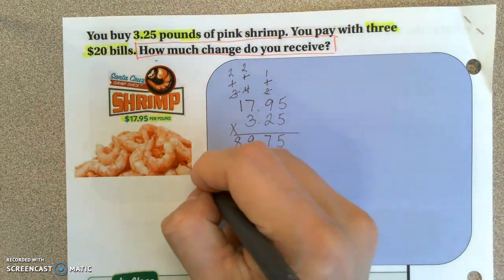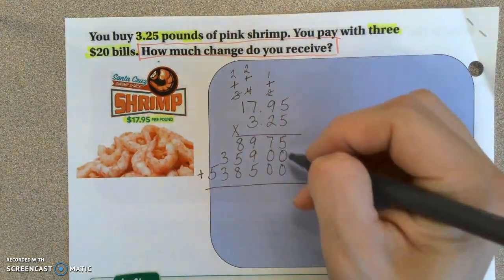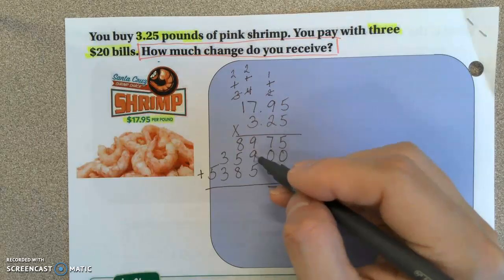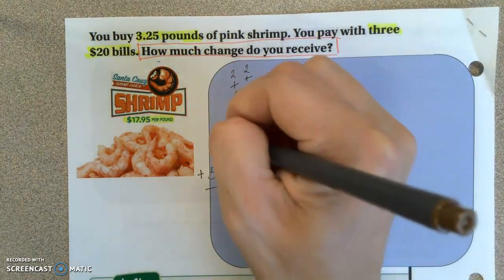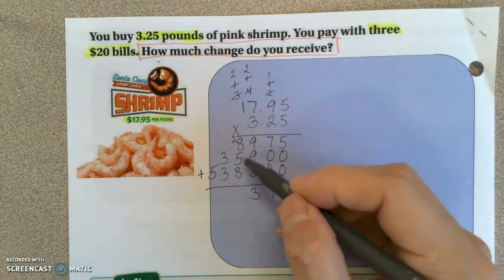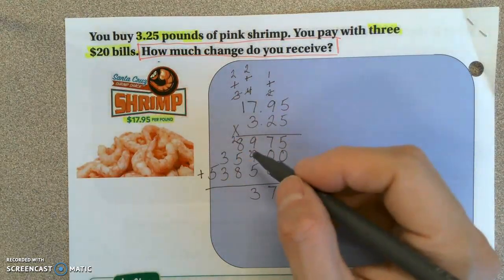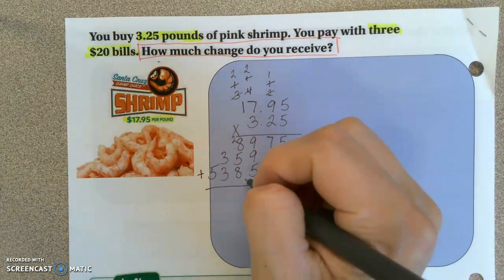Now we're going to add all of those together. So here's 5, 7, 18 plus 5. There's 23. So 16 plus 5 plus 2, so there is 23 again.